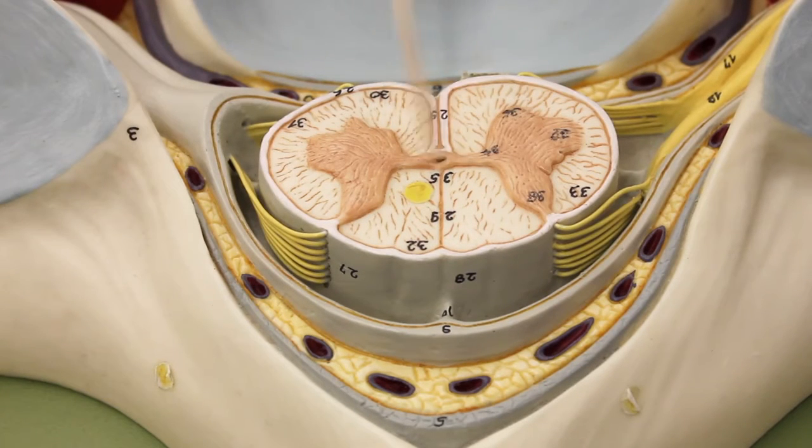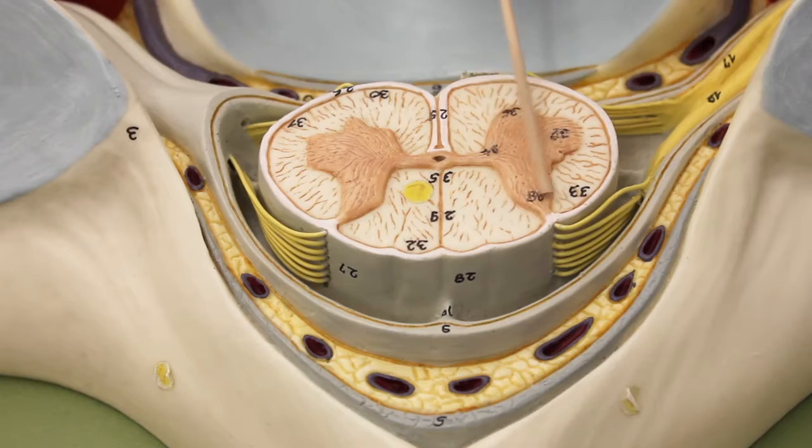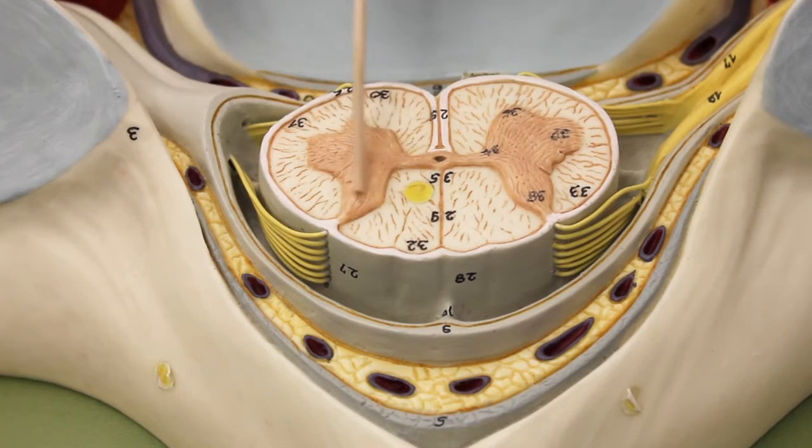If you look here, you have your little central commissure, and then that little black hole right there is the central canal of the spinal cord. That's where some of the cerebrospinal fluid runs through. This right here is the posterior gray horn of the spinal cord, and it consists of cell bodies that pick up peripheral sensations. We'll talk about that when we talk about ascending tracts.